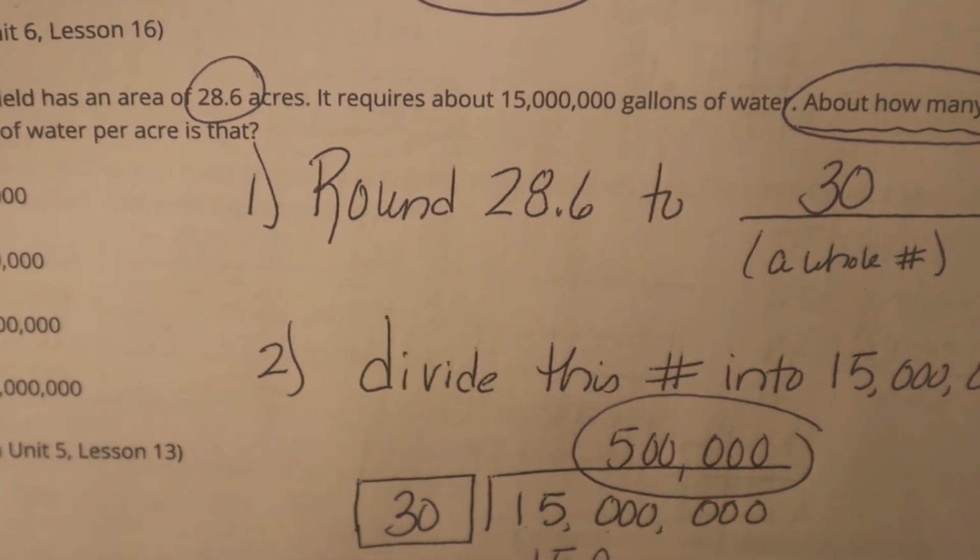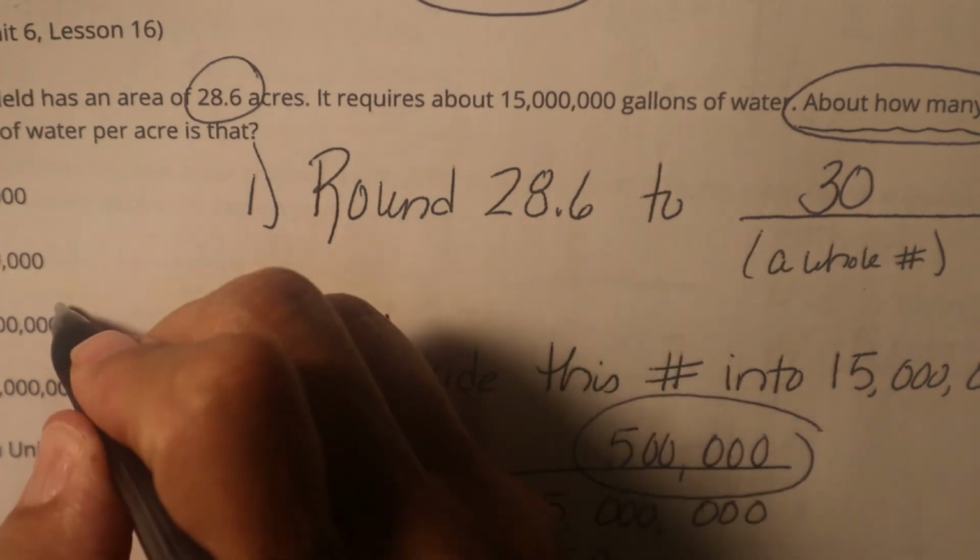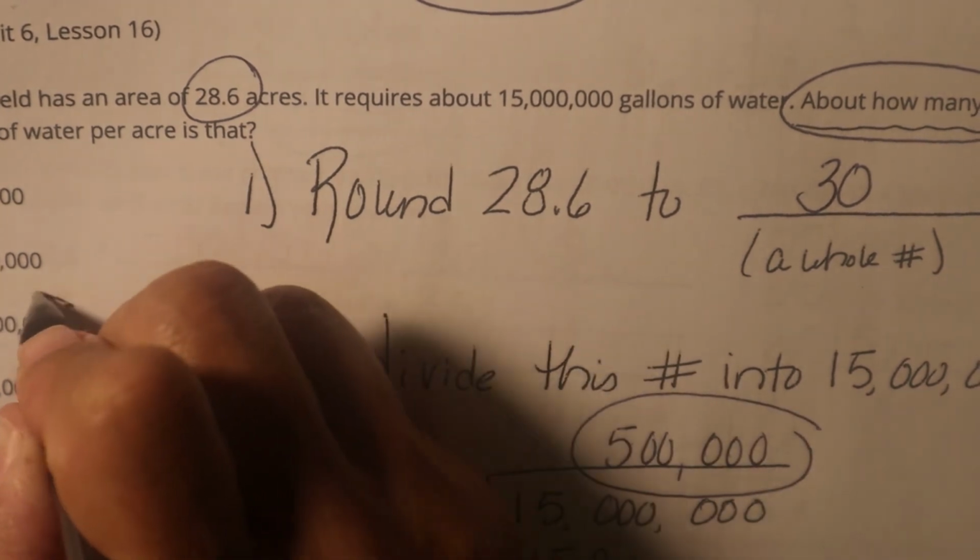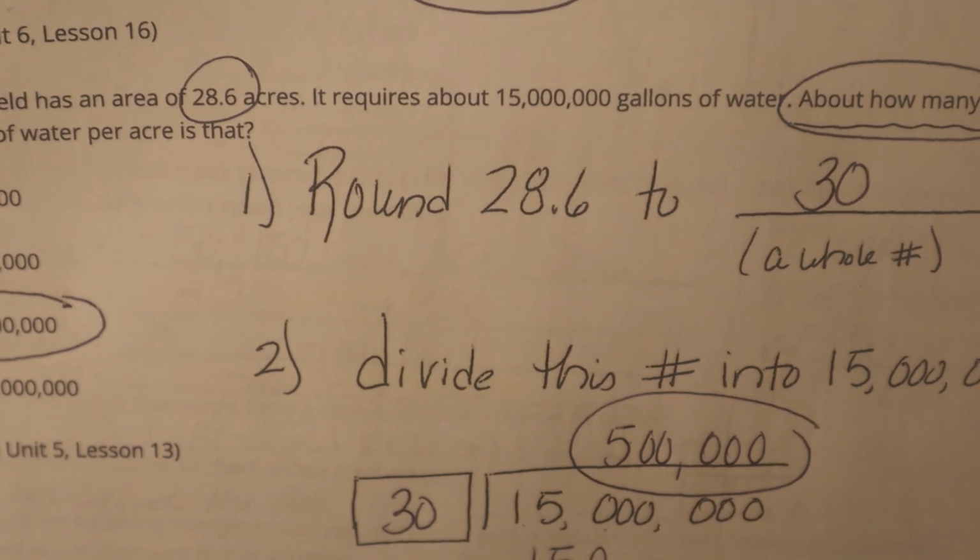I'm looking over, not 500,000. Yeah, I'm looking over here. Did I do that right? Hold on a second. And the correct answer is C.